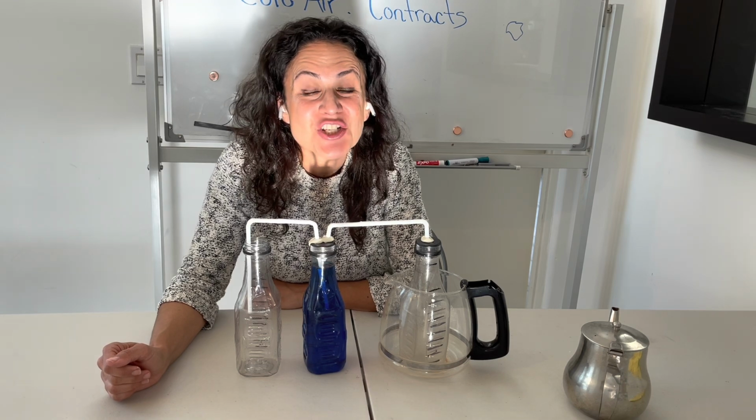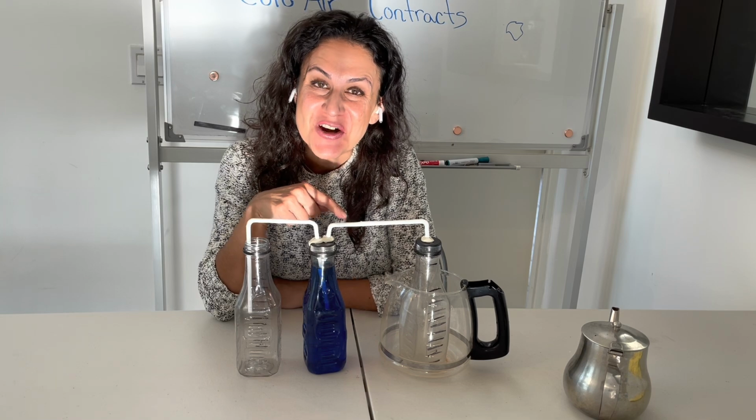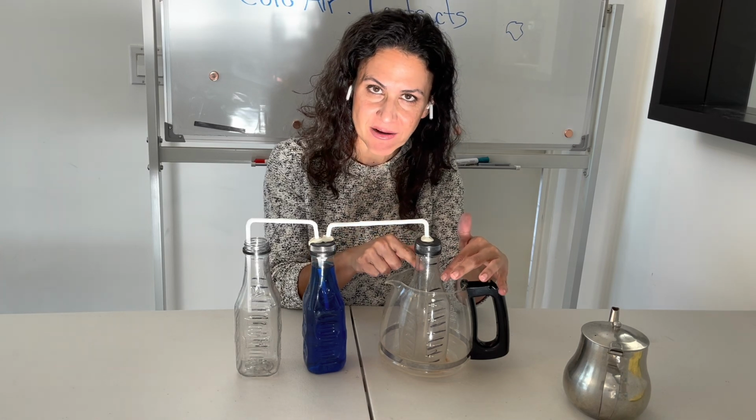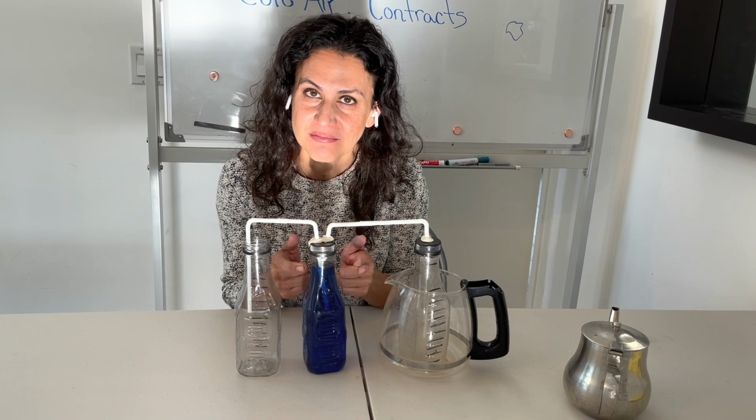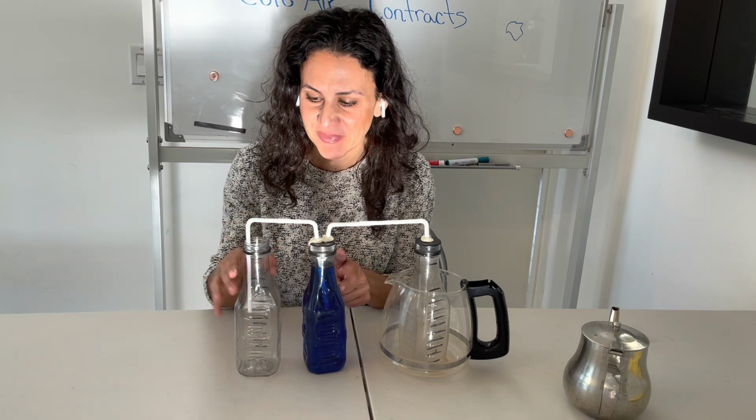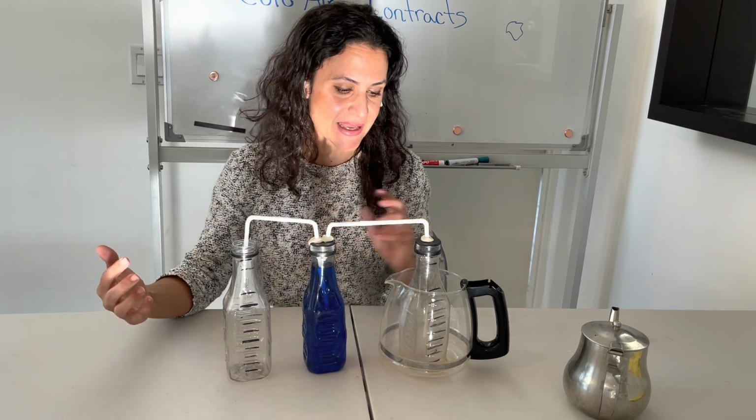In the last demo, we were able to see how much air contracts. Now let's see if we can measure how much air expands. I have a bottle here that's just filled with air. This is a bottle filled with blue food colored water. And this is our measuring bottle. Let's see if we can measure and see how much the air expands.